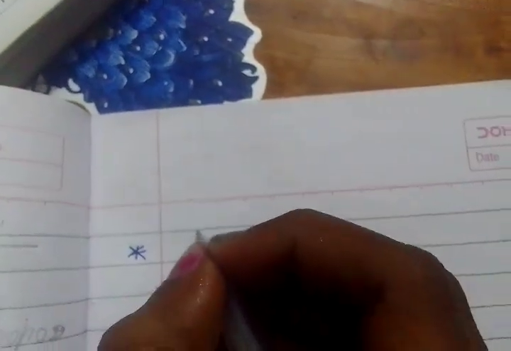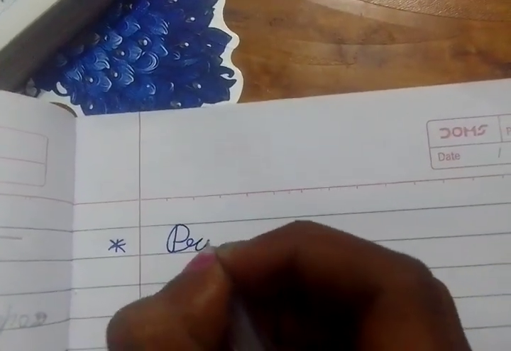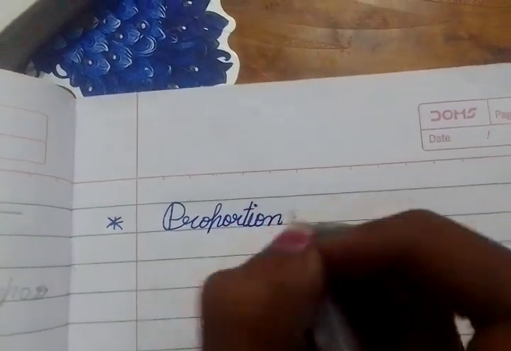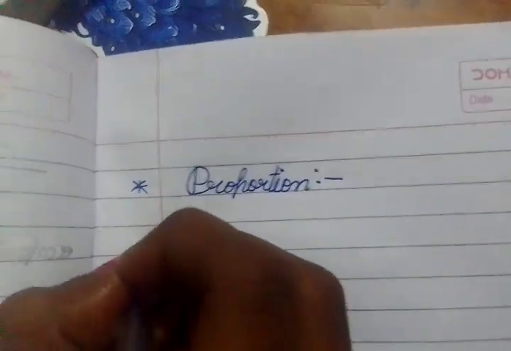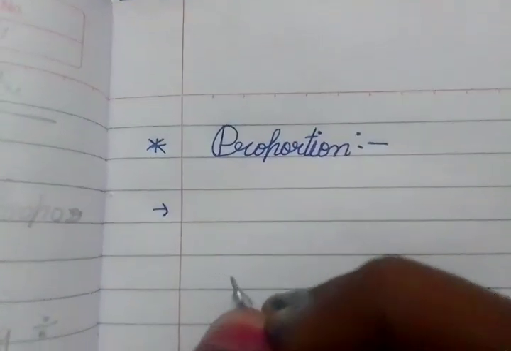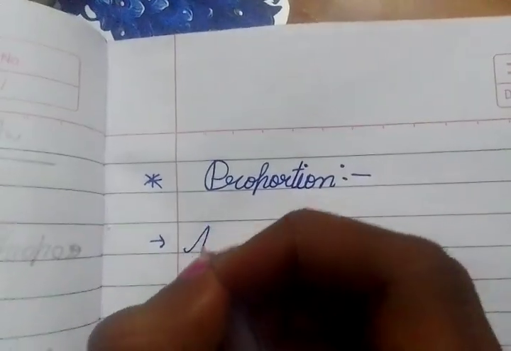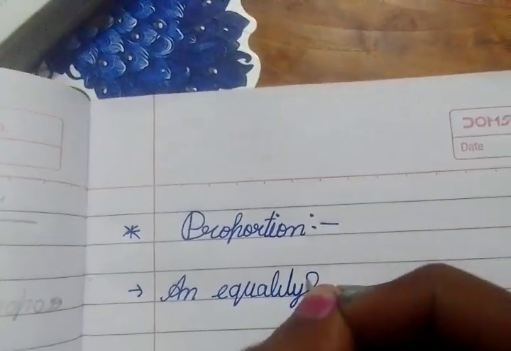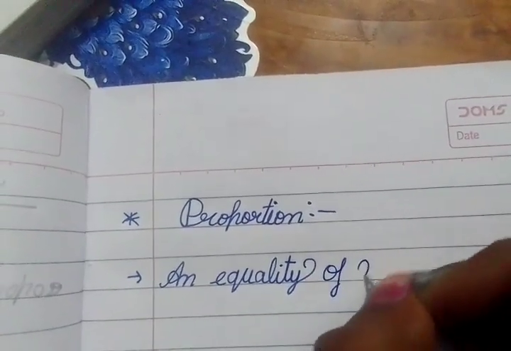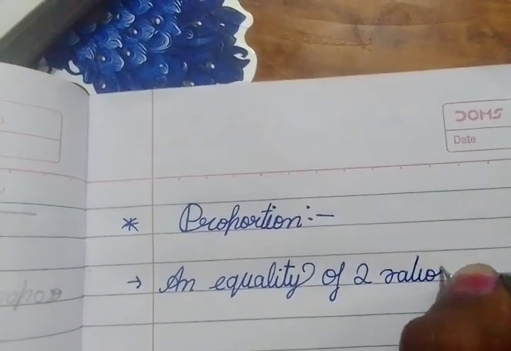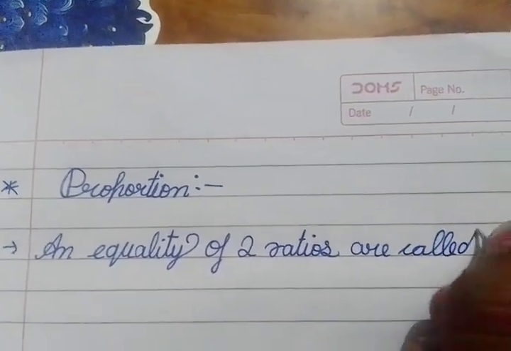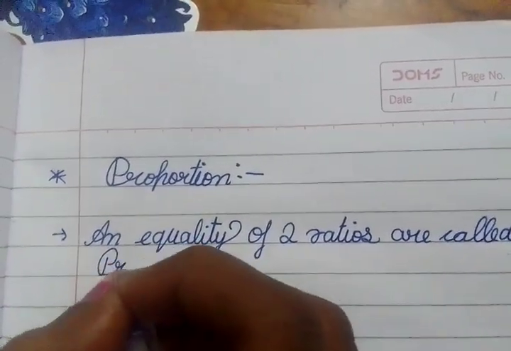Today's topic is proportion. So here we will write proportion. So let's see what is proportion. An equality of two ratios is called proportion.